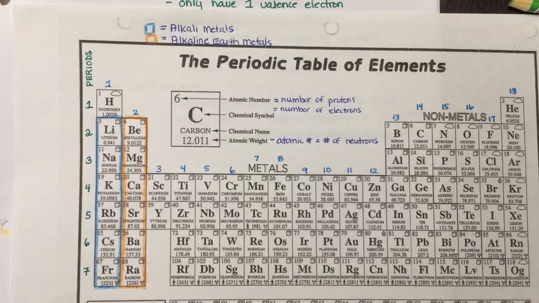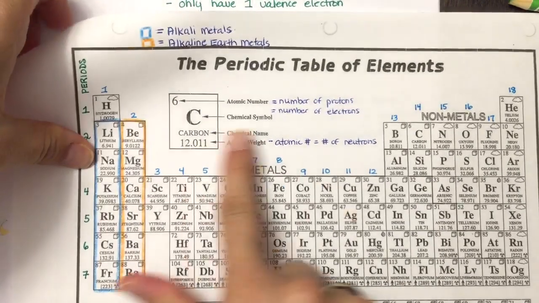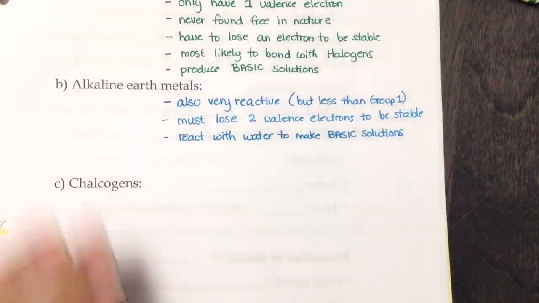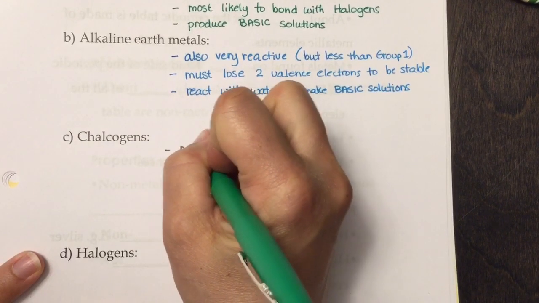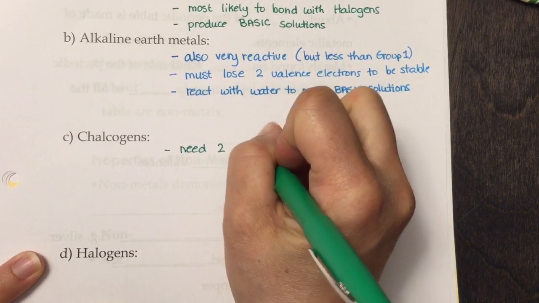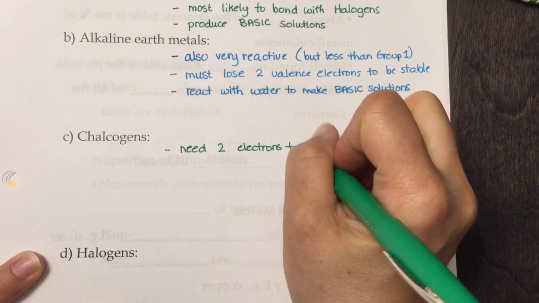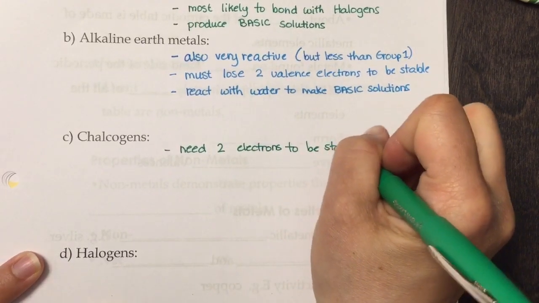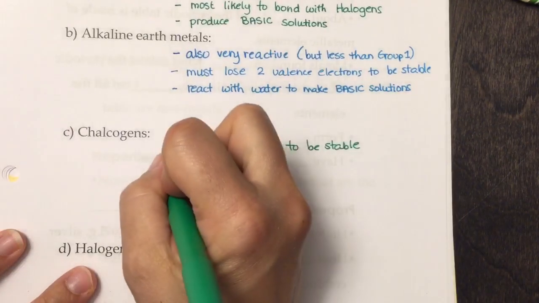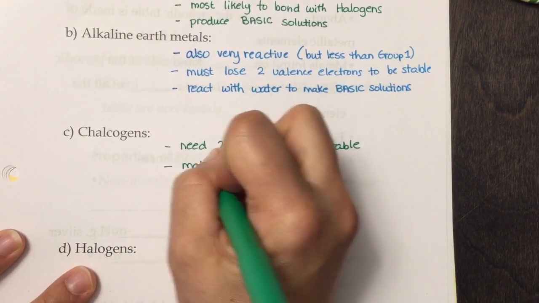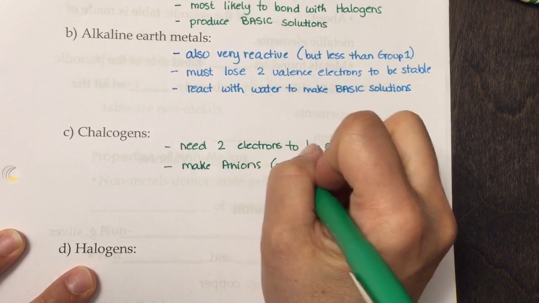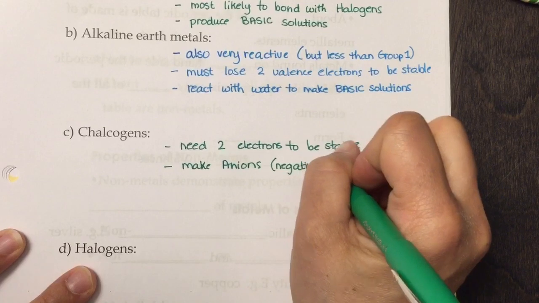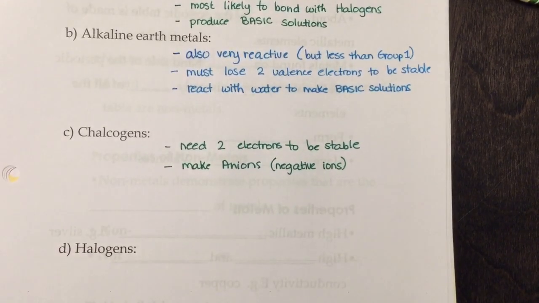Okay, next up is chalcogens. So those are the 2 families of metals that we care about. Now we're going to come to the other side here. Okay. So chalcogens, they need 2 electrons to be stable. Okay, and they make anions, okay, or negative ions. Okay, and you're like, oh, what does that mean?